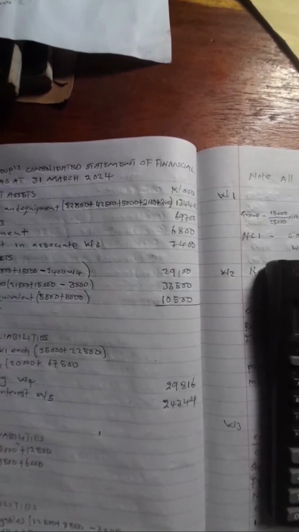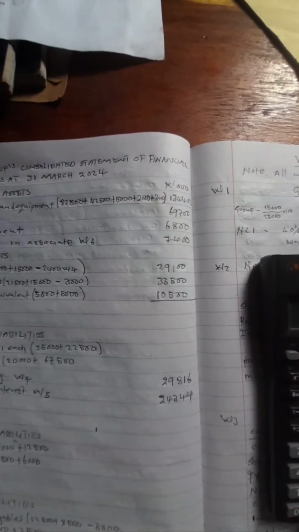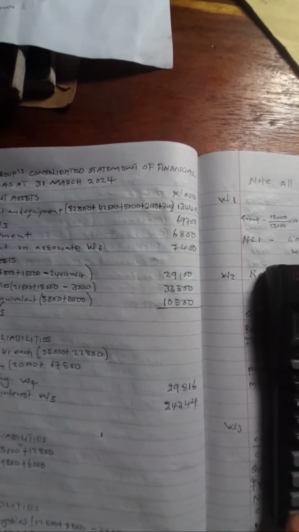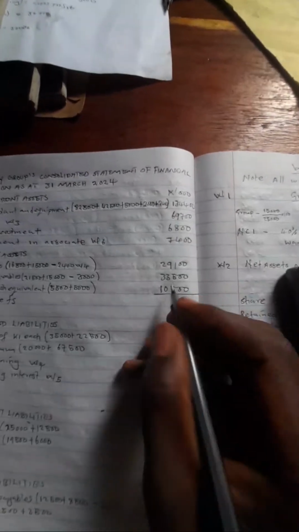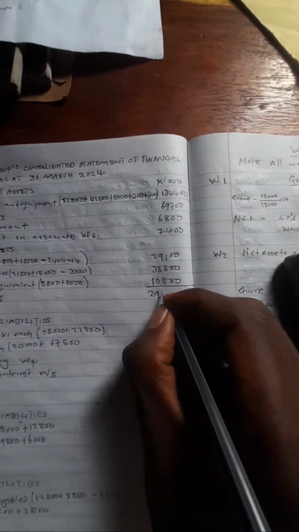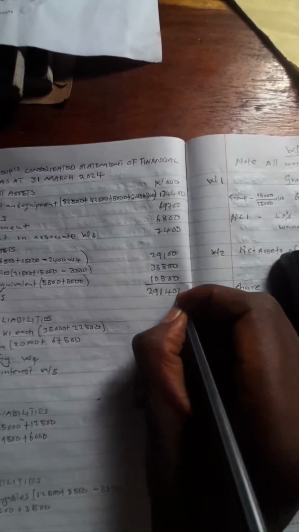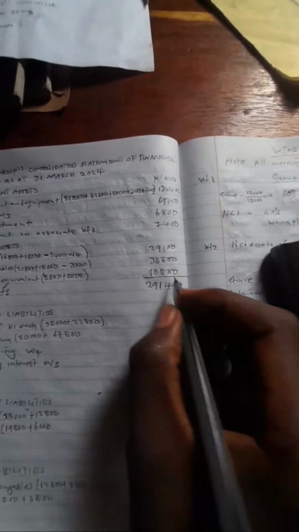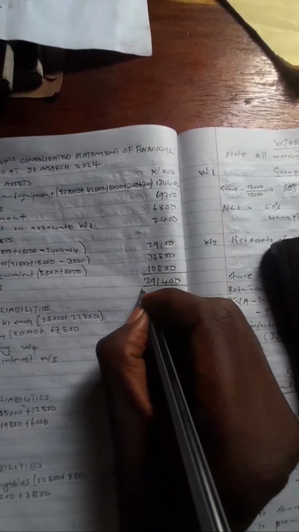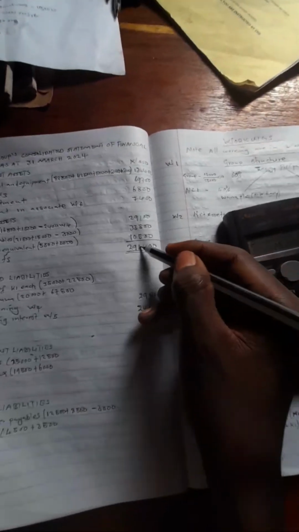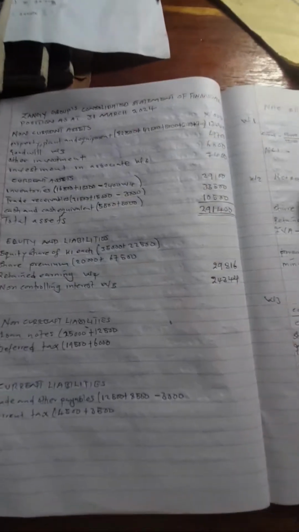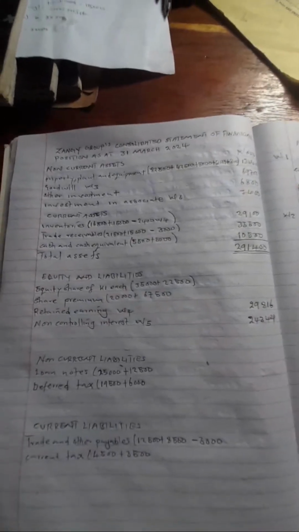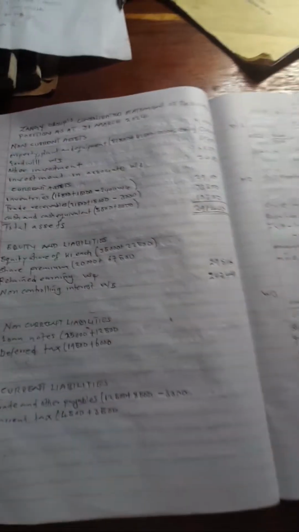Which is, I'm getting a total of 291,400. Those are the total assets. So the total assets here should be equal to the total equity and liabilities. So if they are not going to be equal, then we might have made a mistake somewhere.